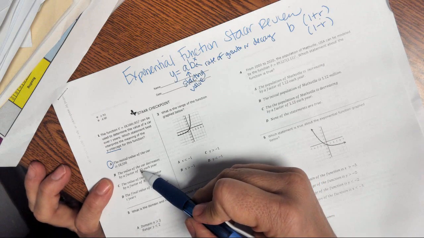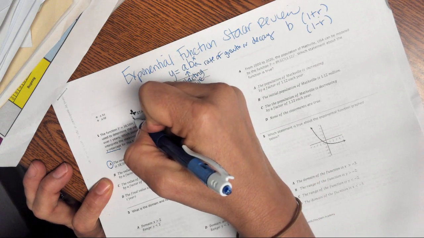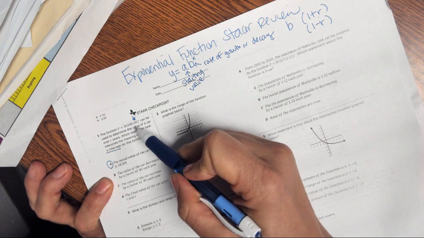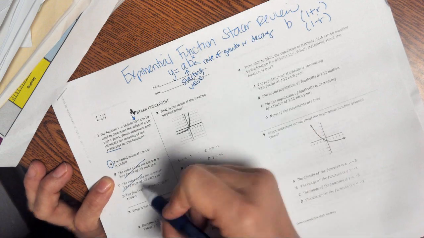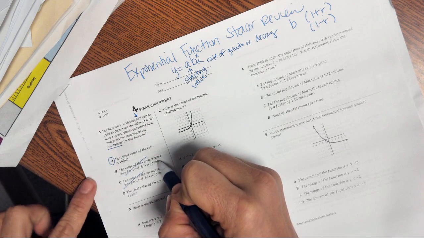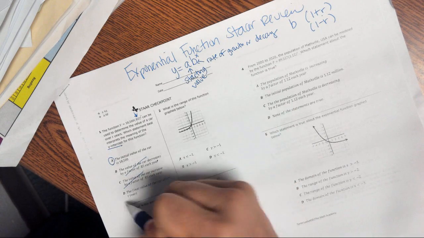The 0.85 is actually referring to your rate of decay because it's less than 1. It's not increasing, it is decreasing, but that would be talking about the b. And then the t would be the time.